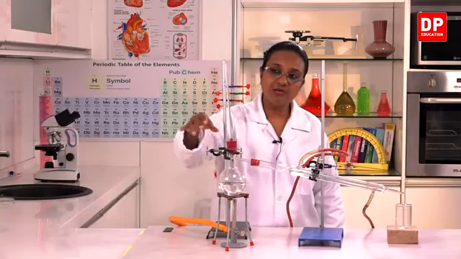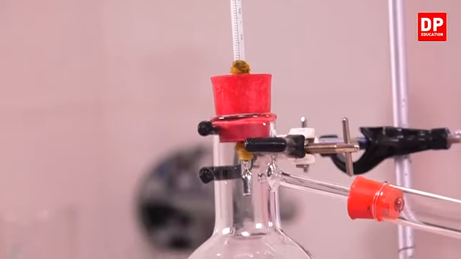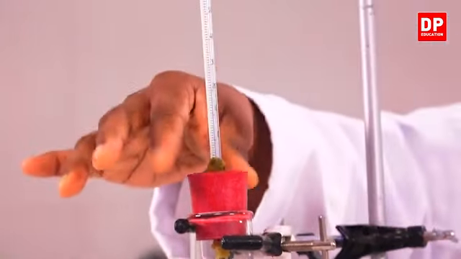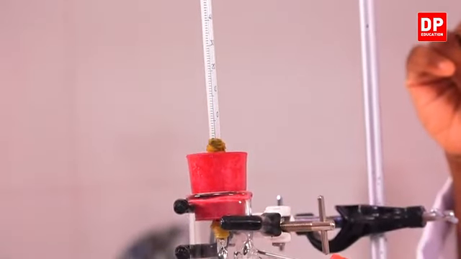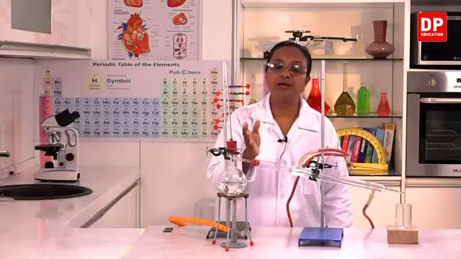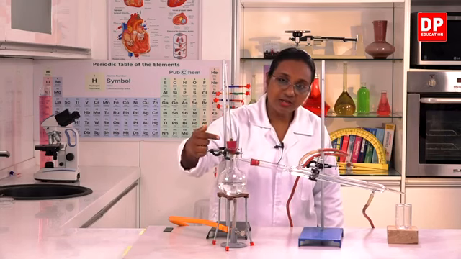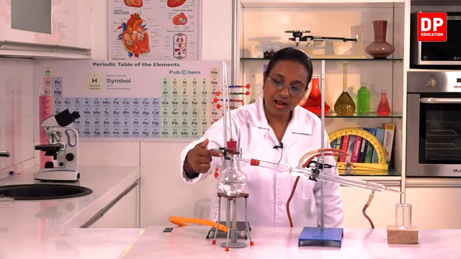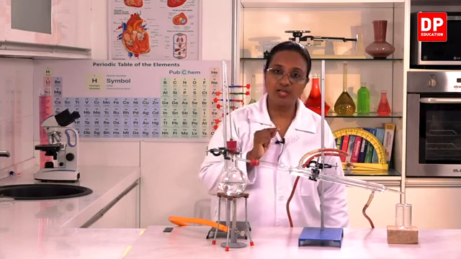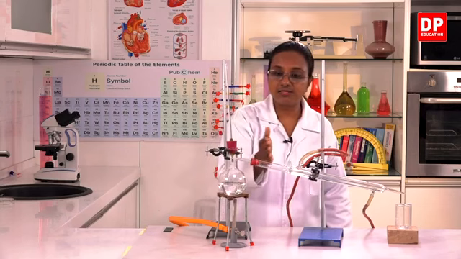At the same time, here you can see a stopper is attached to the round bottom flask so that the steam does not escape, and also there is a thermometer fixed to it so that we can observe the temperature of steam to make sure that only the water vapor is coming out of the distillation flask. And here you can observe the tip of the bulb of the thermometer is in line with the vapor outlet. So there you will be observing the temperature of vapor that is coming out.